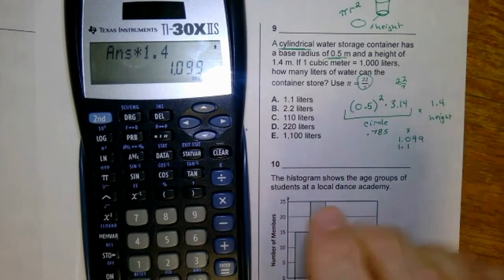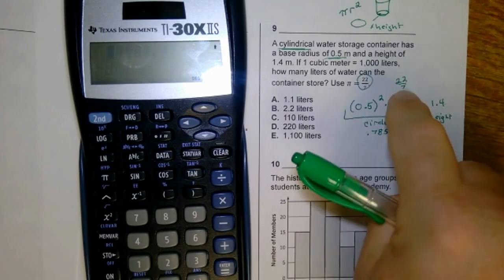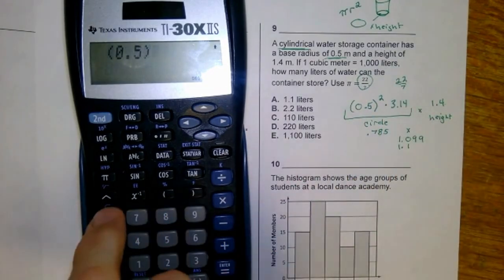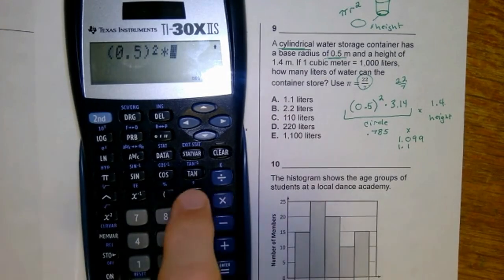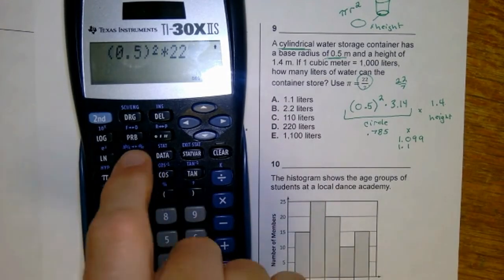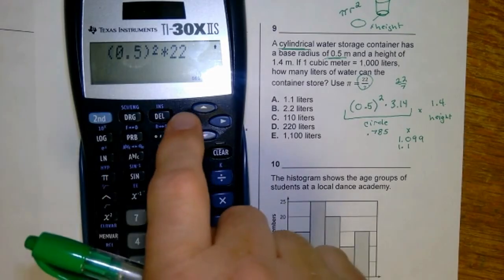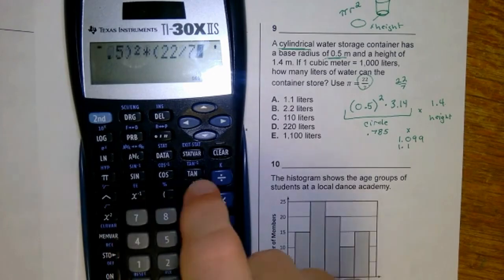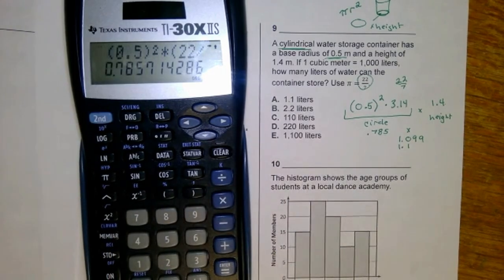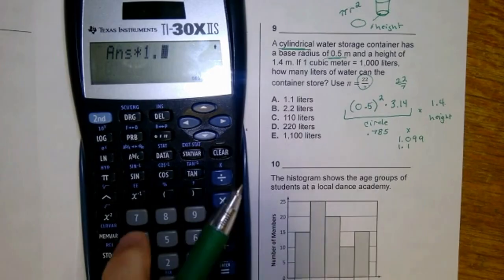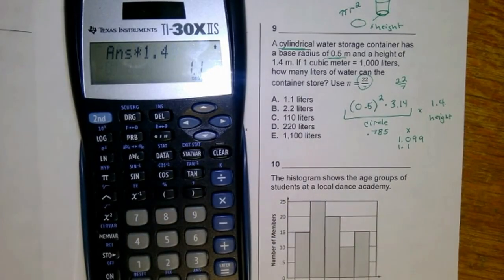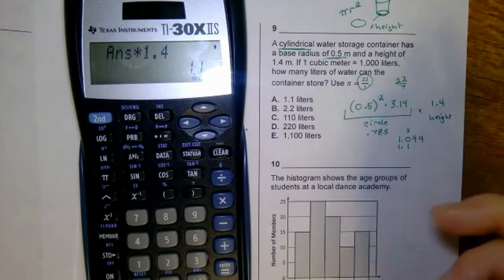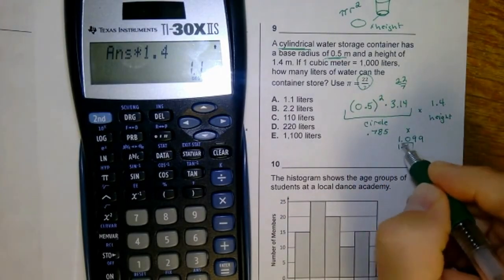And so I'm going to take an extra second to show you if you typed it in using the 22 over 7. 0.5, I square it. I'm going to times it by 22. ABC is my fraction button, but if I don't want to use that, I can take 22 divided by 7. And then if I times that by 1.4, it gets the exact number of 1.1. So sometimes using what they want is going to be preferred in this case.